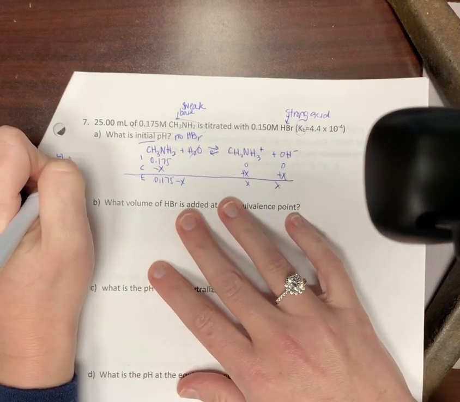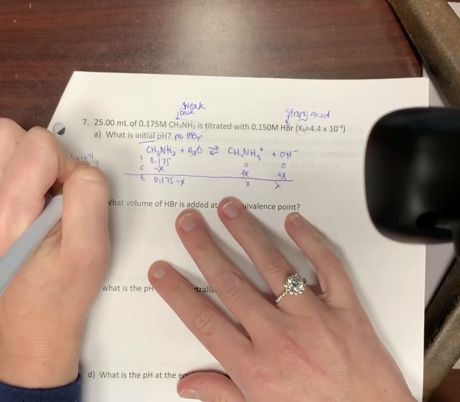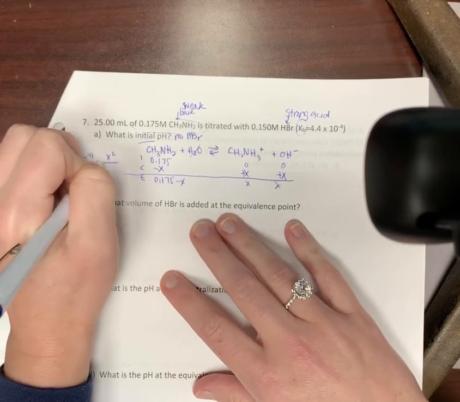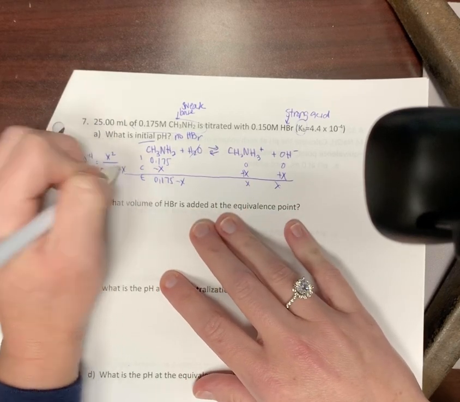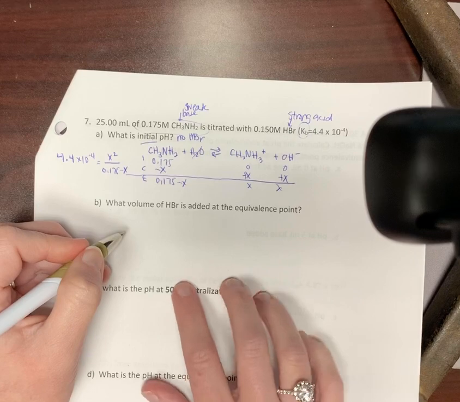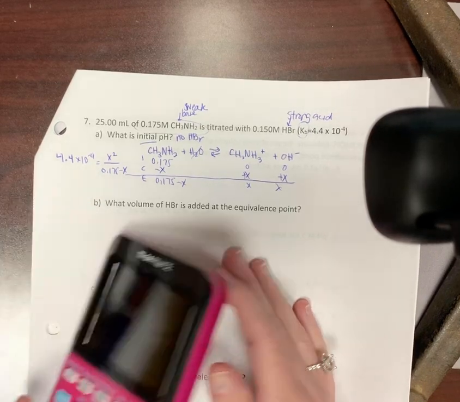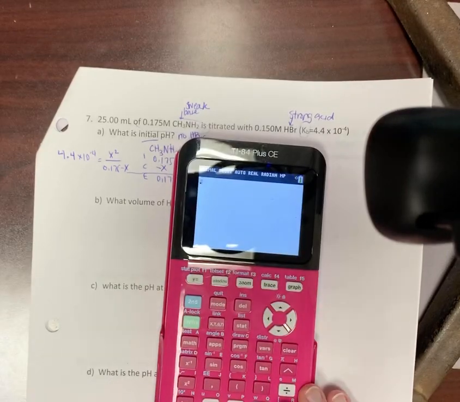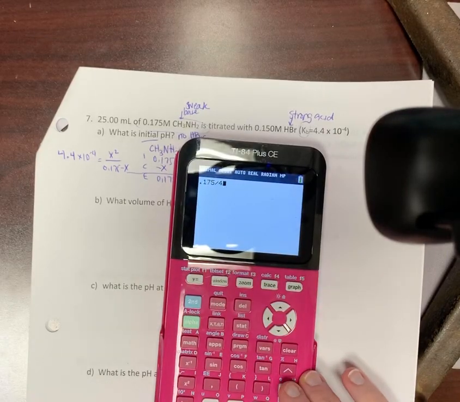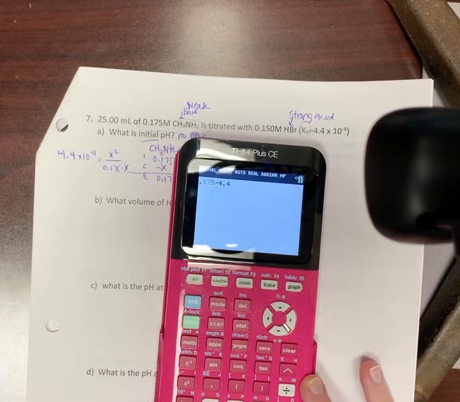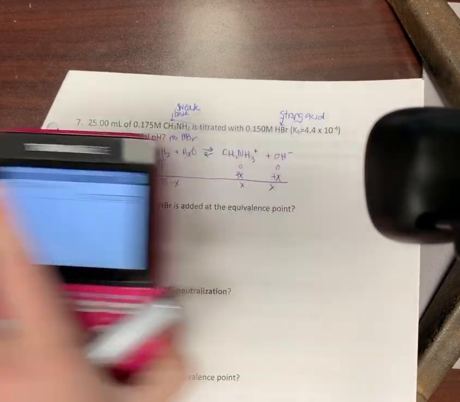I have 4.4 times 10 to the negative fourth equals x squared over 0.175 minus x. All right, let's do a quick double check. Can we use x is small here? 0.175 divided by 4.4 times 10 to the negative fourth is greater than 100. Yes, we can use x is small.